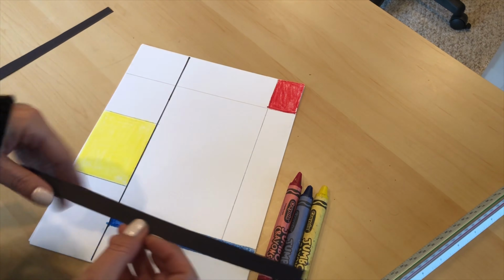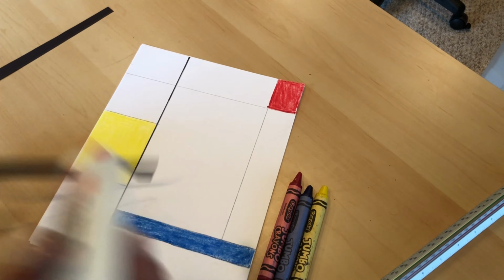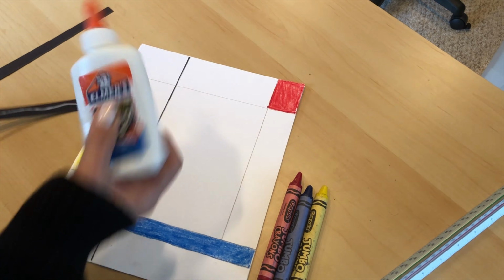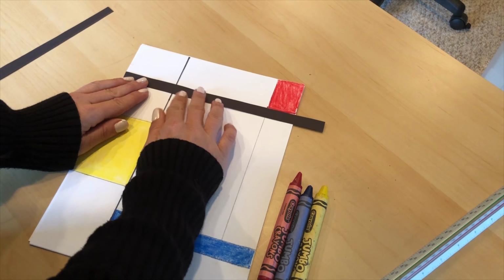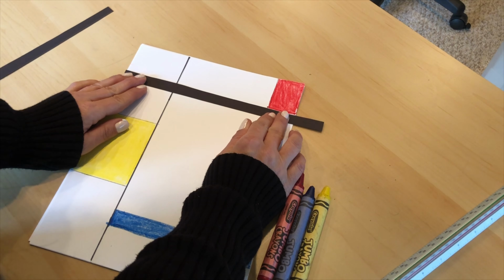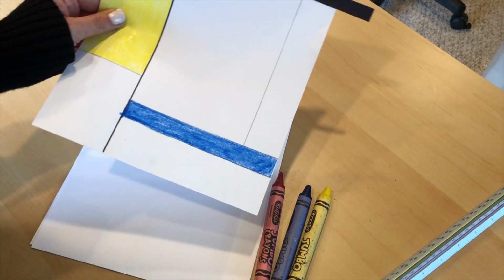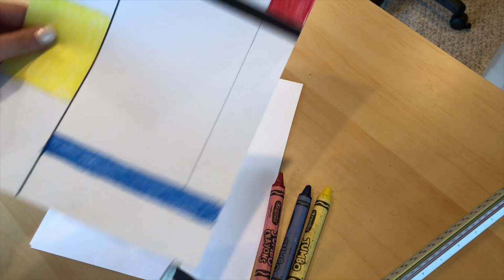You go over your pencil lines. So if I was going to use the black strips of paper instead of my marker, or if I wanted to use both, all I do is glue it down to those black lines there, line it up with my squares, and of course I can trim it. And I'm going to finish my artwork that way.